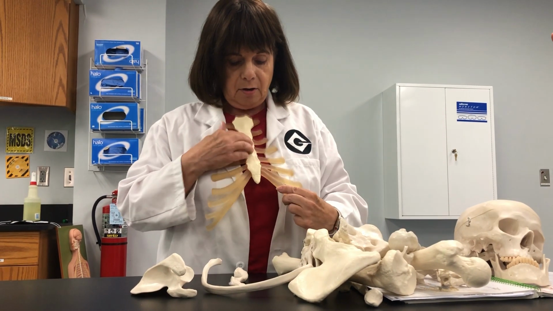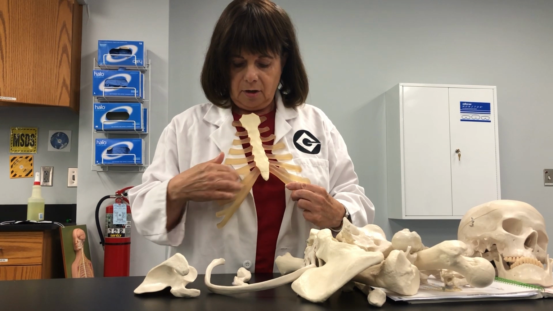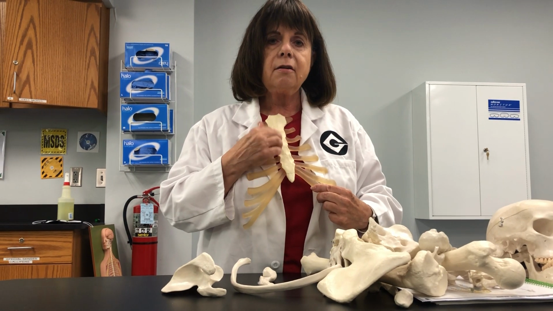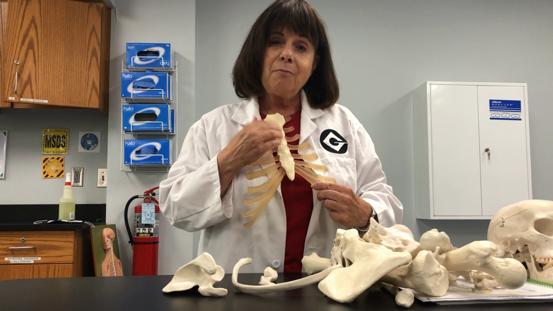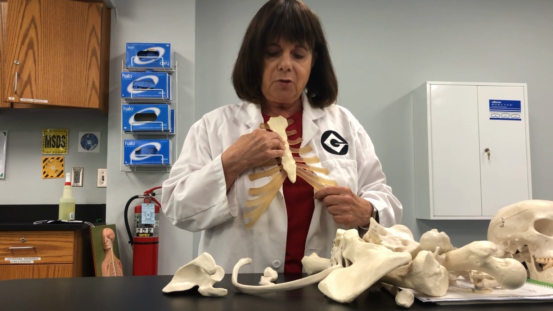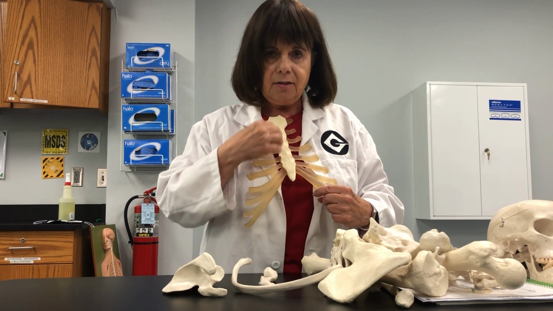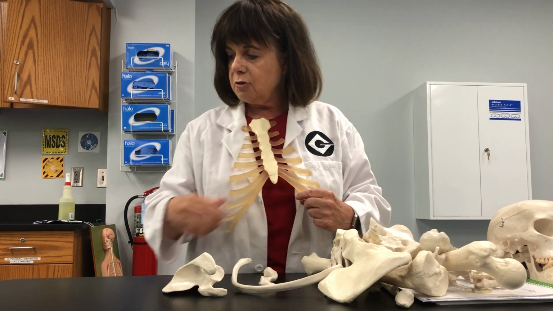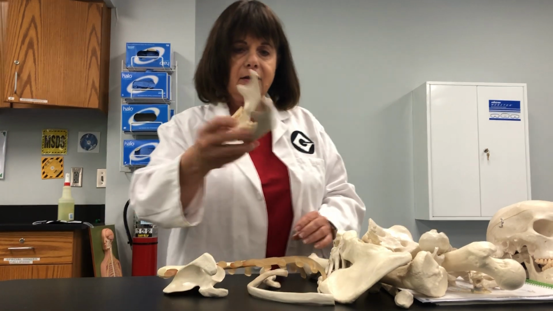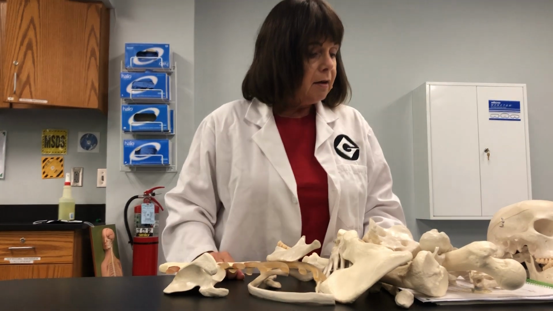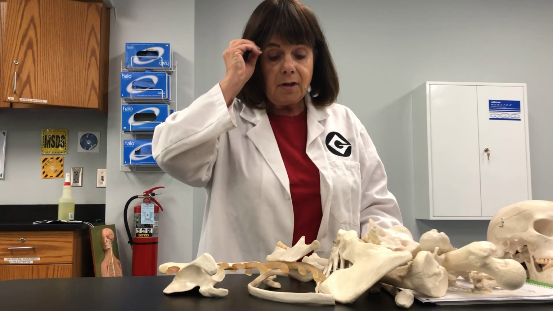And of course this bone here with this cartilage attached, this is your sternum. Most of your heart lays underneath it for protection, not all of it. This is what they have to crack open for heart surgery. And there, this again is your mandible. So those are your bones.